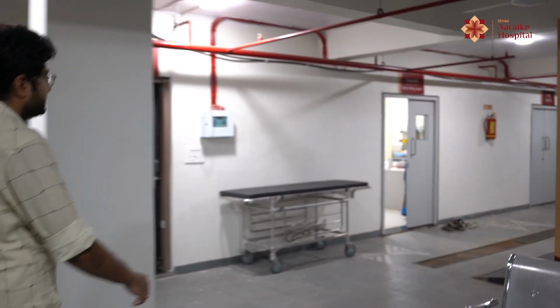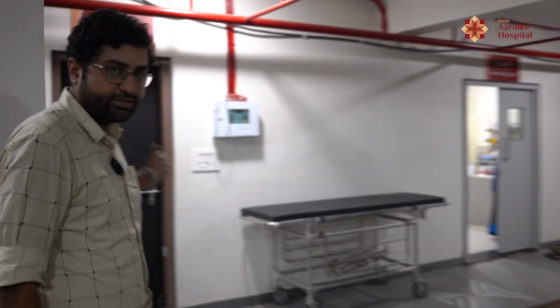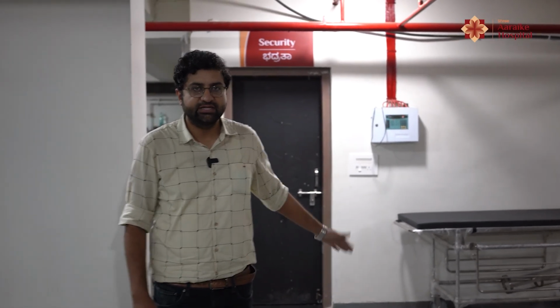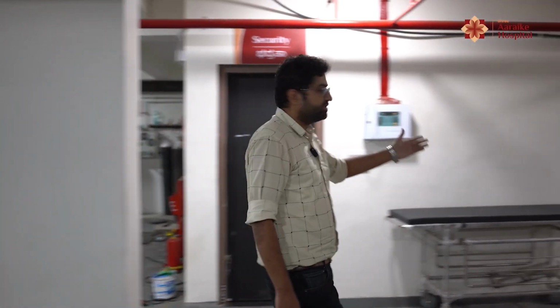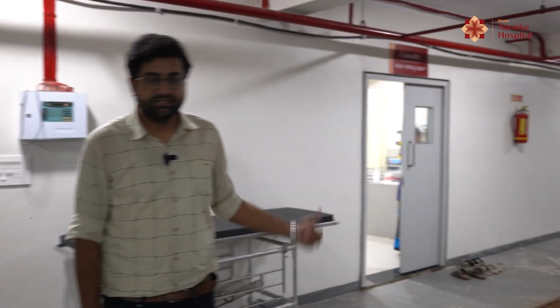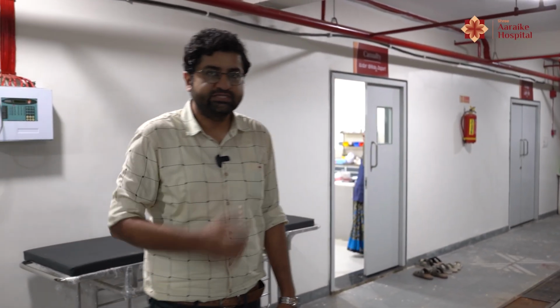I'll be walking you through to the casualty. This is our security room, where whoever is on security can sit. And then we have the casualty section here. Casualty has 3 beds, and we have all the emergency services available. We have a defib machine inside the casualty. We have oxygen, we have suction, and we have everything required for an emergency patient placed in the casualty.